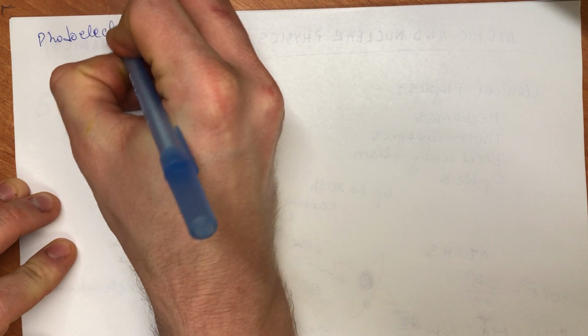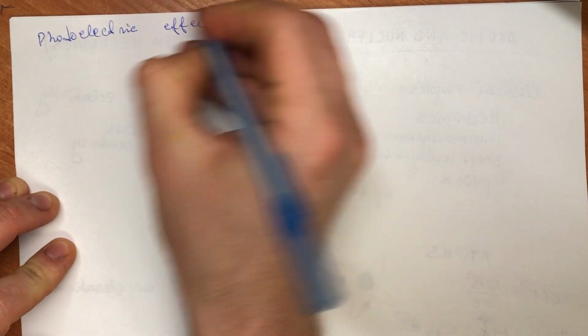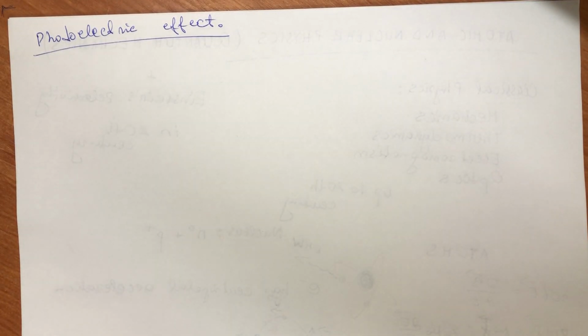Anyway, he laid the foundation for quantum mechanics, and this was done through the photoelectric effect. There was such an unexplained phenomenon as the photoelectric effect.